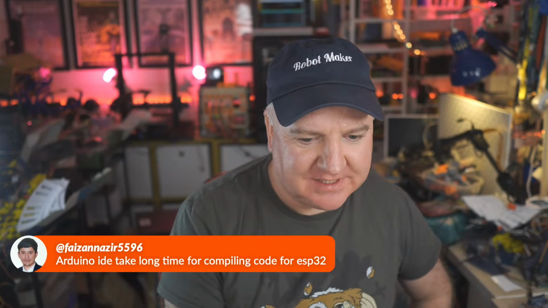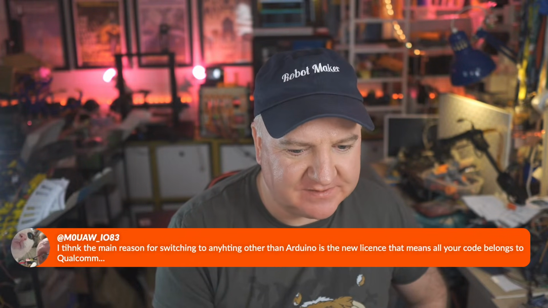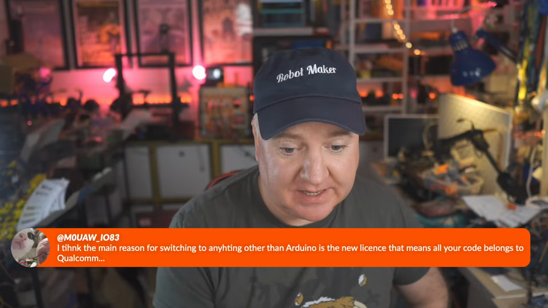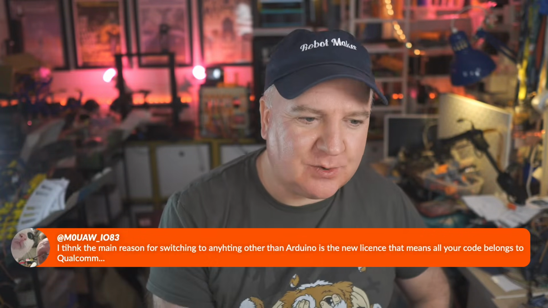Arduino IDE takes a long time to compile code for ESP32. Right, it really does, doesn't it? I don't understand why that is so long. I think the main reason for switching to anything else is the new license. That means all your code now belongs to Qualcomm. They have since clarified that, and I don't think it quite means that the way that we originally thought.